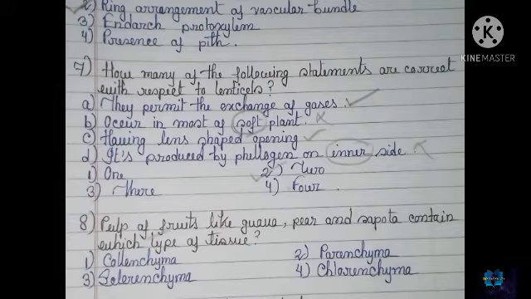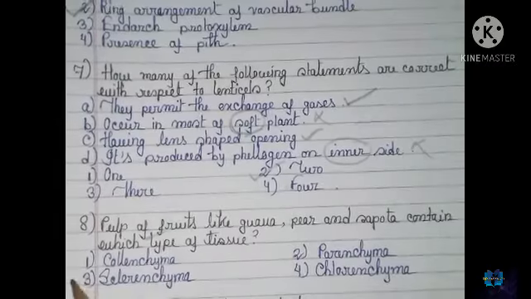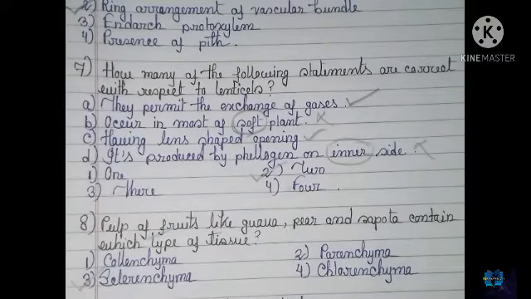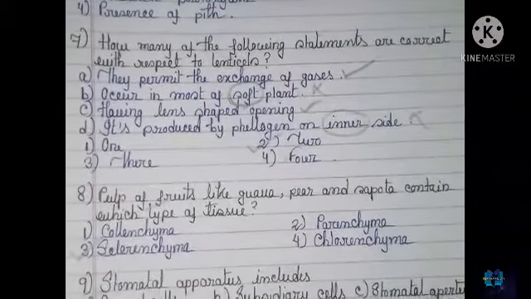I hope you have paused. The pulp of fruits like guava, pear, sapota are all rigid, without protoplasm. So they all are sclerenchymatous. That is the reason they are sclerenchymatous. Fine. So our next question is question number 9.